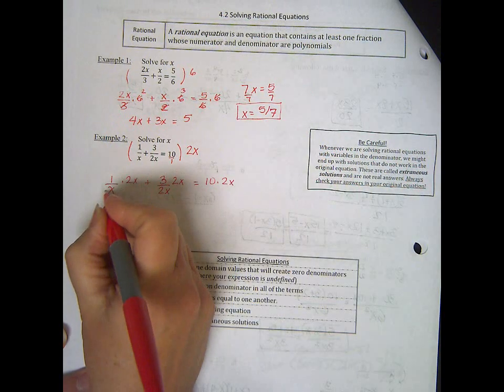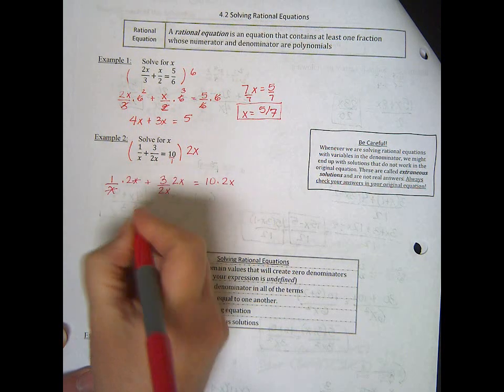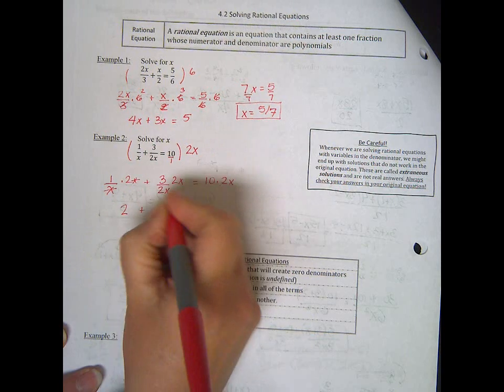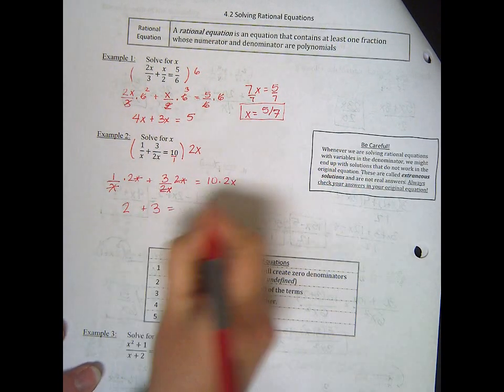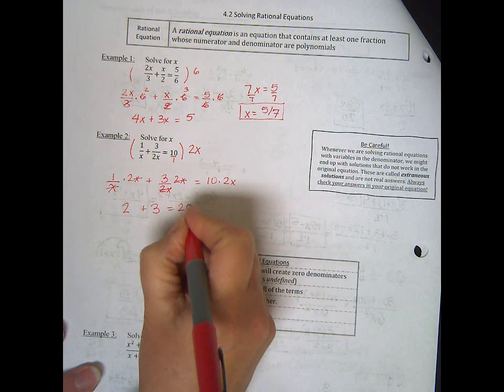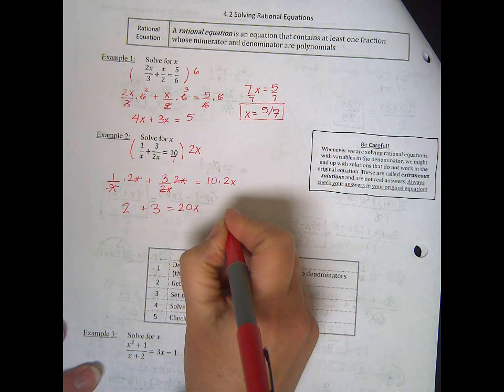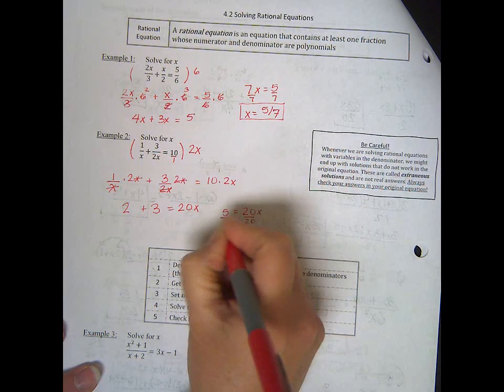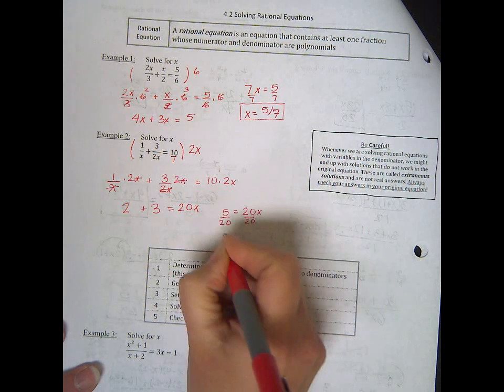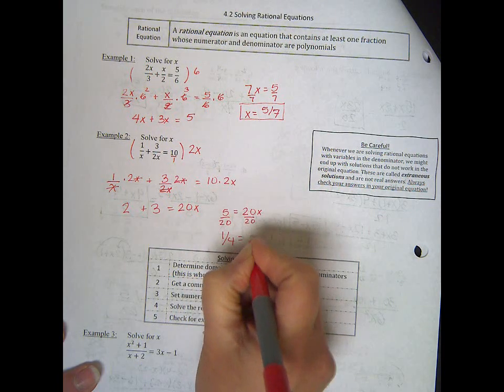So here the x's cancel, and we have 1 times 2, 2. Here the 2x's cancel, and we just have 3. And here we get 20x. So 5 is 20x. Divide by 20. And we get 5 over 20, which is, of course, 1/4.